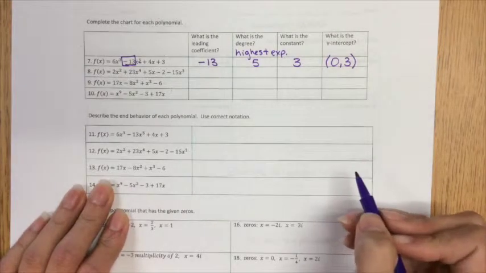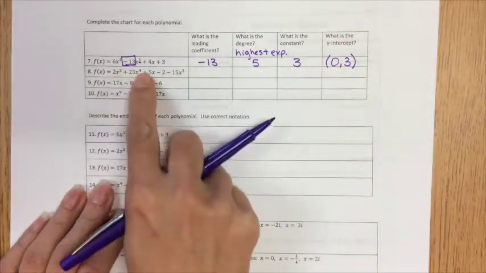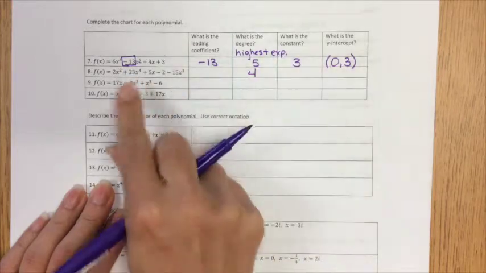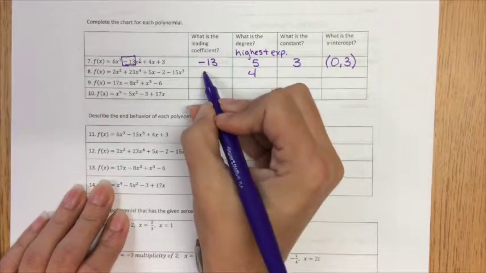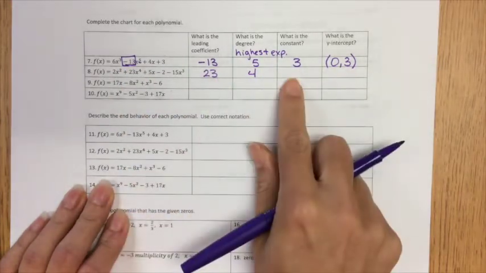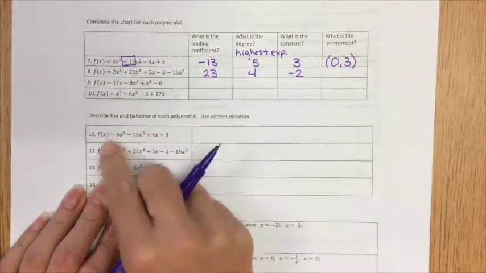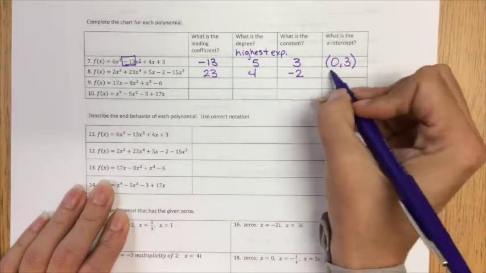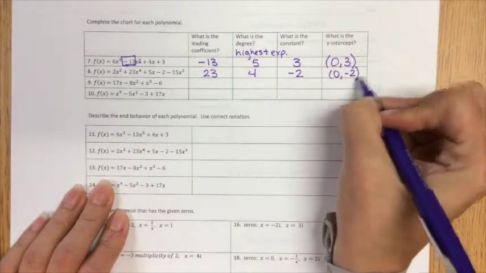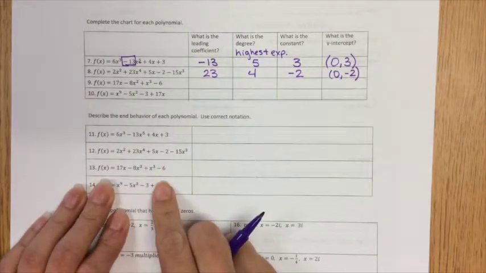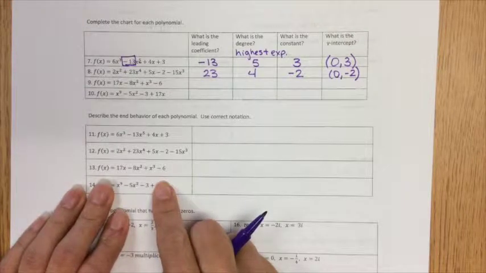Okay, so let's do the next. Highest degree, 4. Number in front of that, 23. Constant, negative 2. And y-intercept, (0, negative 2). Okay, if you've got this, you should do it on your own. Press pause and then check your work, okay? I'm going to keep going, but if you don't do it on your own, you're never going to get it.